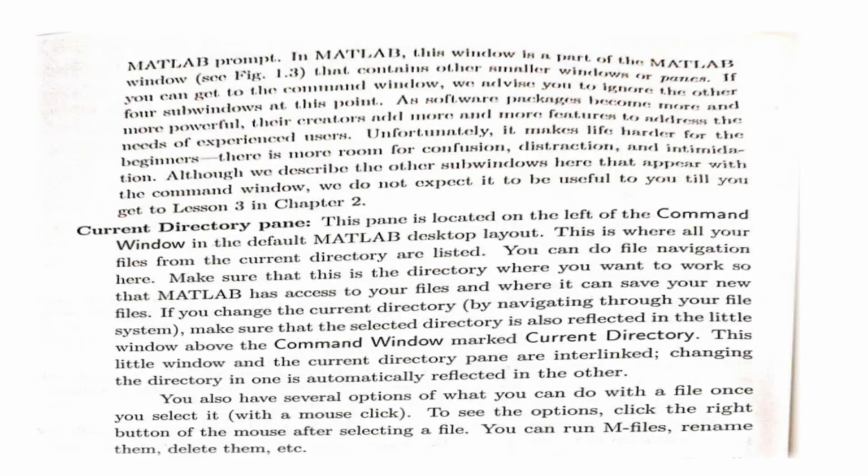If you change the current directory by navigating through your file system, make sure that the selected directory is also reflected in the window about the last current directory. This little window and the current directory pane are interlinked. Changing the directory in one is automatically reflected in the other.